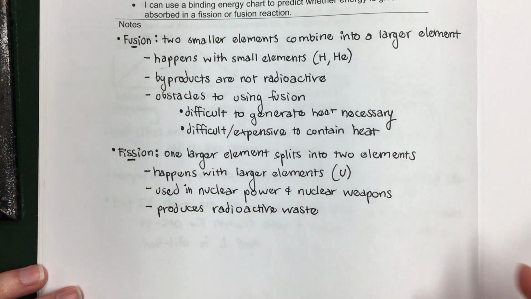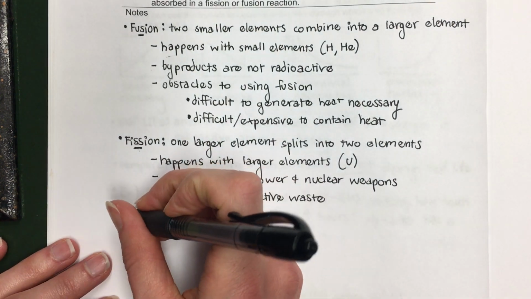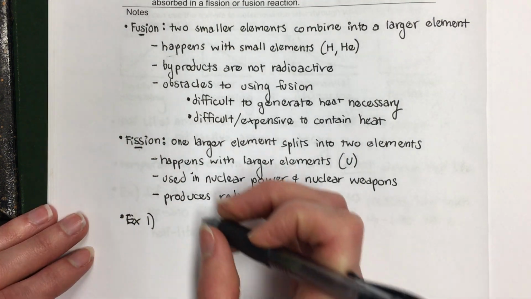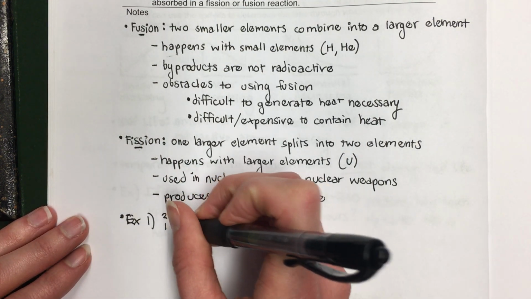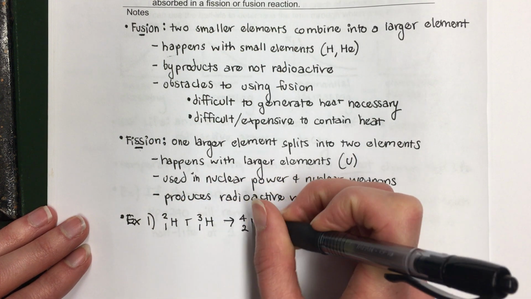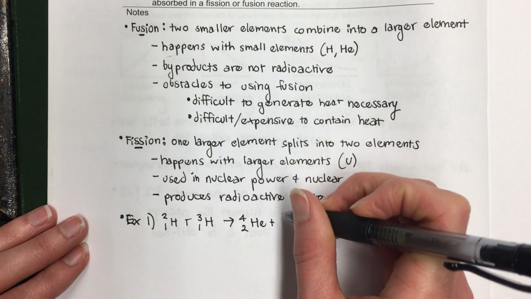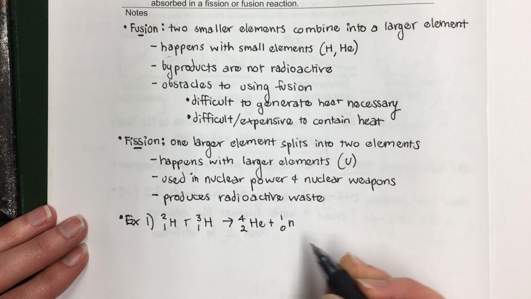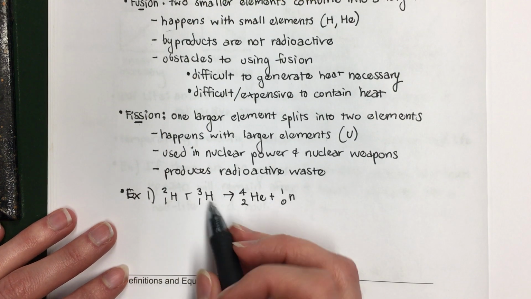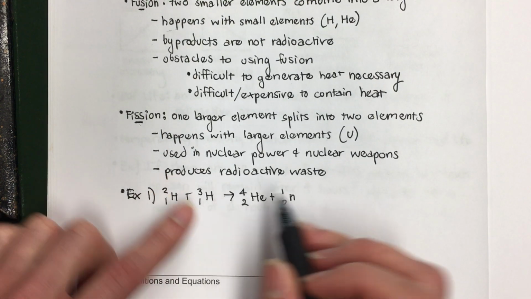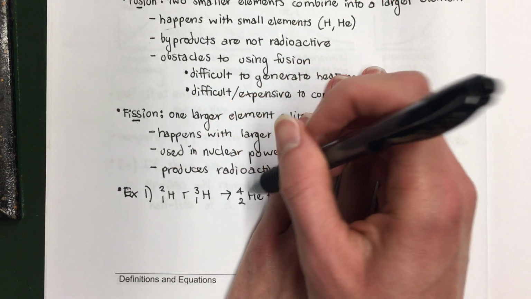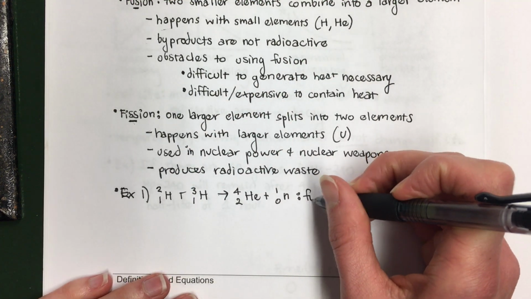Okay, last thing we're going to write down, you need to be able to look at a reaction and tell me if it is a fission or a fusion reaction. So here's our first example. This is 2 hydrogen atoms combining to form helium and a neutron. So hopefully you can see that this is fusion. We've got 2 smaller elements, they're combining into 1 element. The neutron is not an element. So we've got 2 things forming 1. So that's fusion.